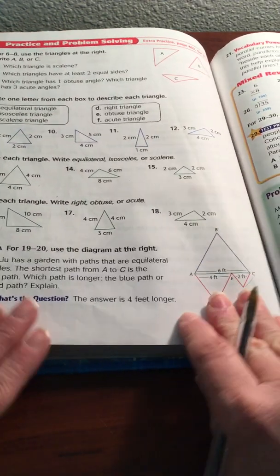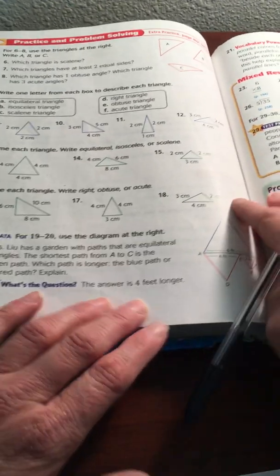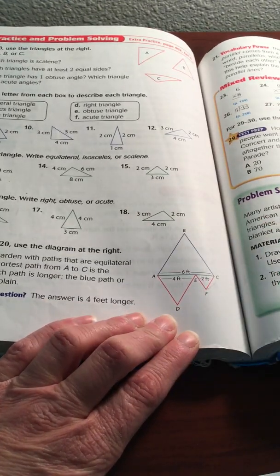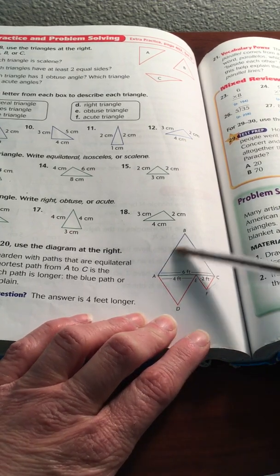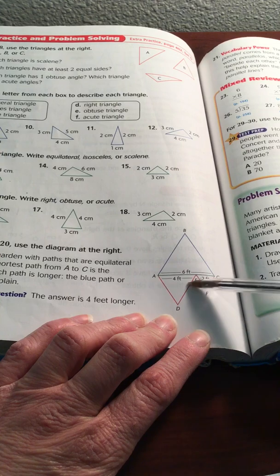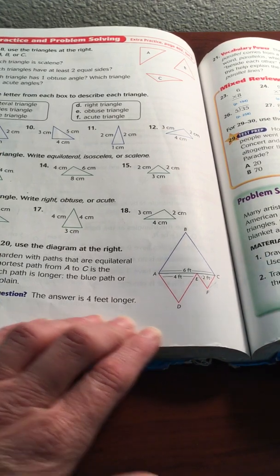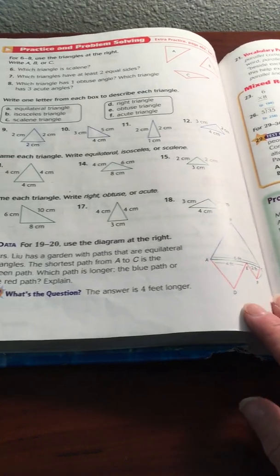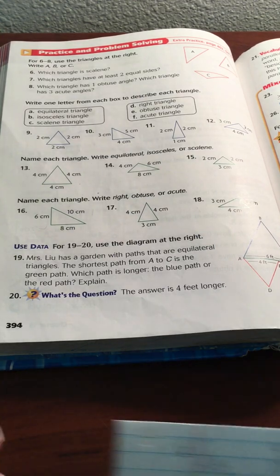And this is going to be the last part of what we're looking at today. Okay. And this is the one I was most concerned about because on your paper, it is not color. And we do need to know that this triangle is blue. This one is red. We have red and then a green line in there. So this is one of the reasons I wanted to use this book today. It says for 19 and 20, use the diagram at the right.